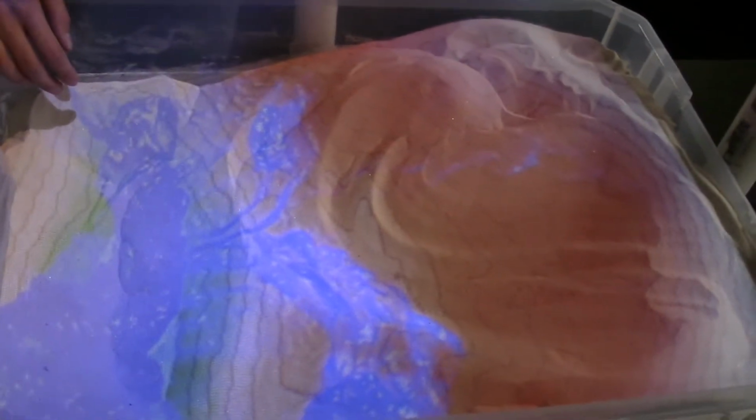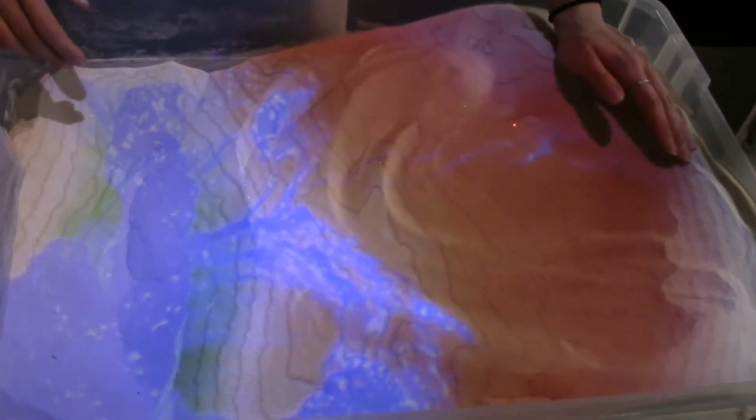That projector. Make it move. Do you want me to pull the projector off of that one and put it on here?